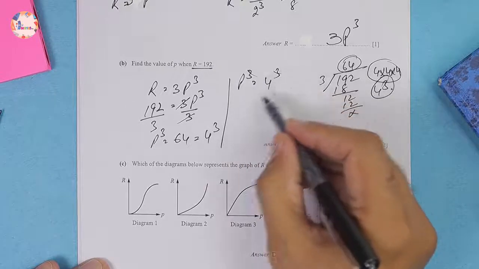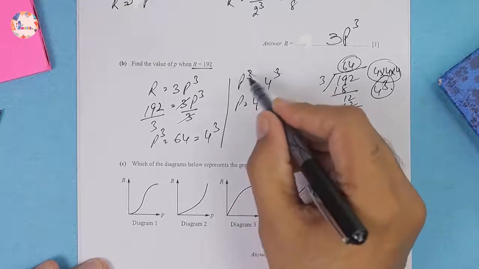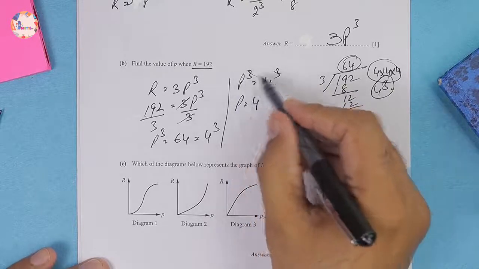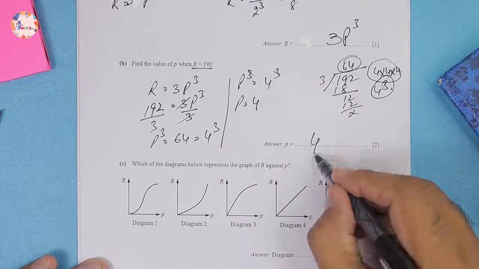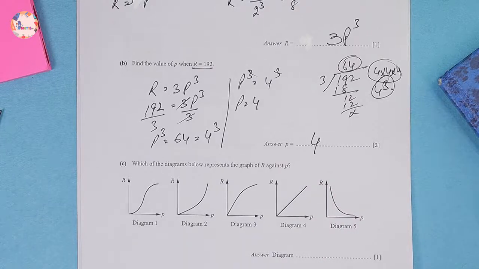So we can remove the cube, and p is equal to 4. Removing the cube you can do with the cube root, and we can finish this. So p is equal to 4. This will be our final answer for this question.